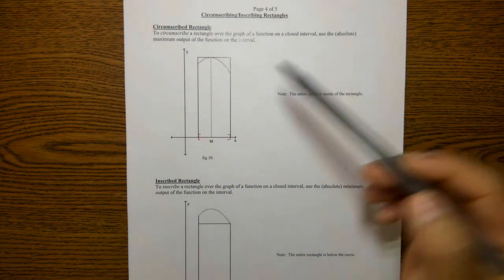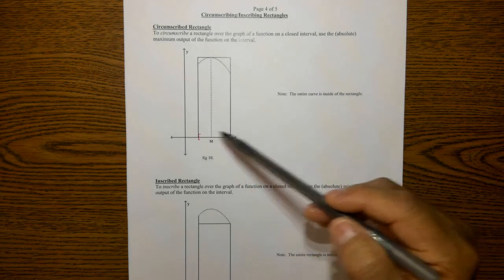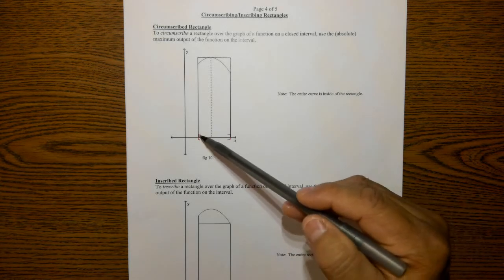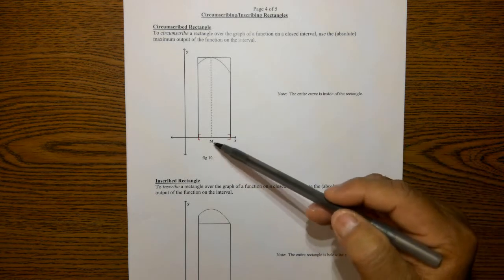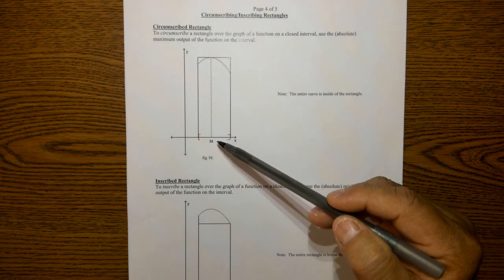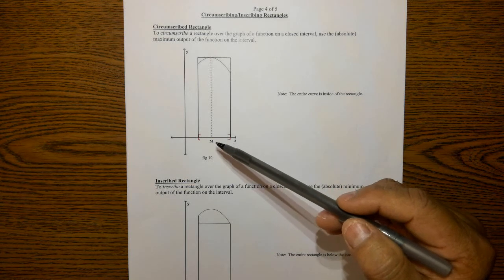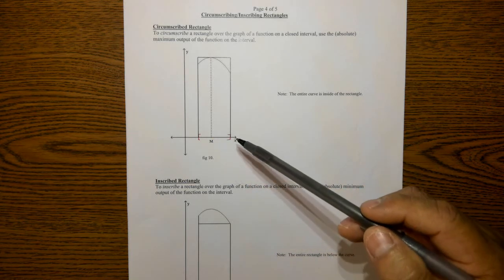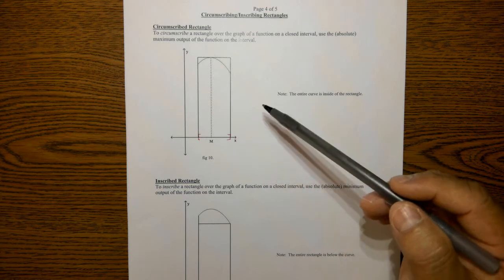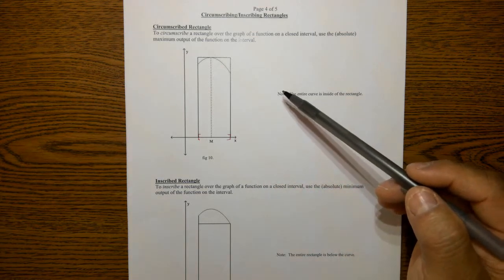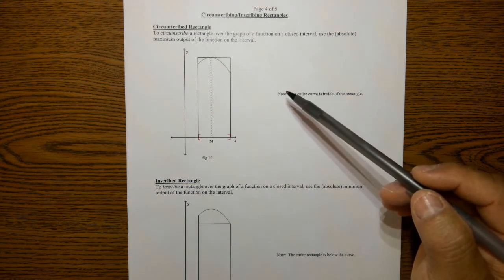Then I use the absolute max output of the function on the interval. Remember, since it's a closed interval and the function's continuous, it's going to have an absolute max that occurs either at an endpoint or at a peak point by the extreme value theorem, the absolute extrema principle.